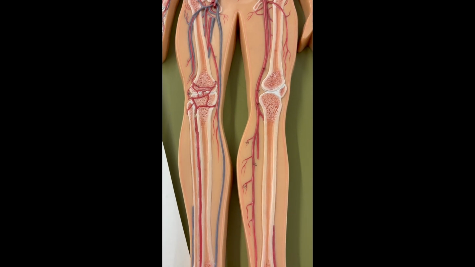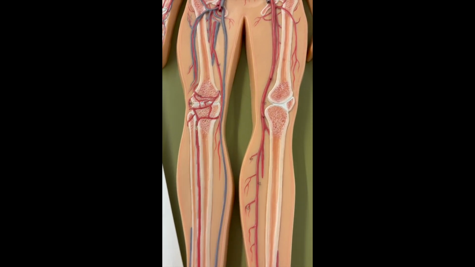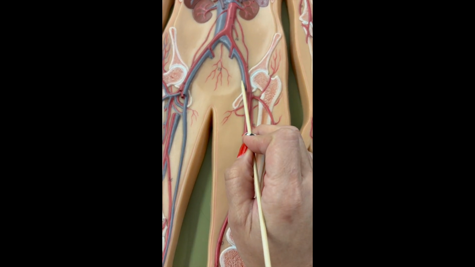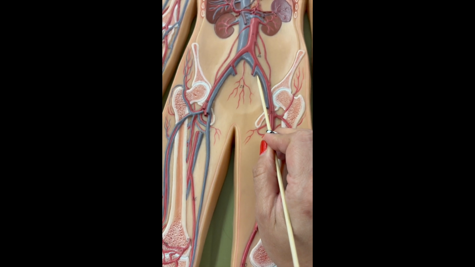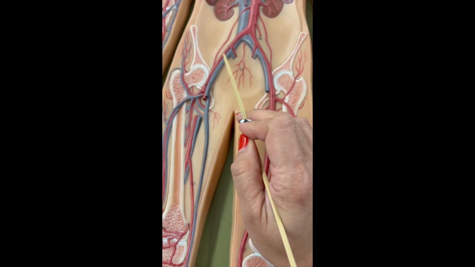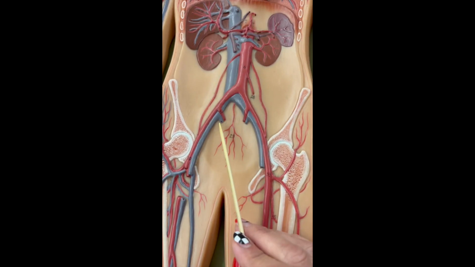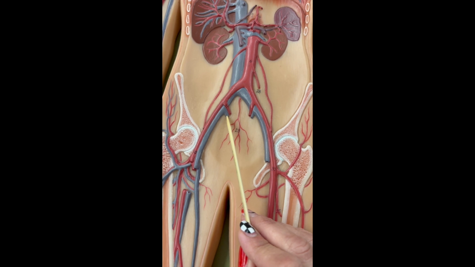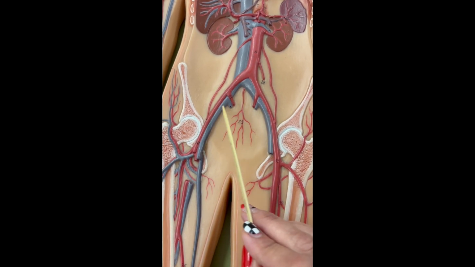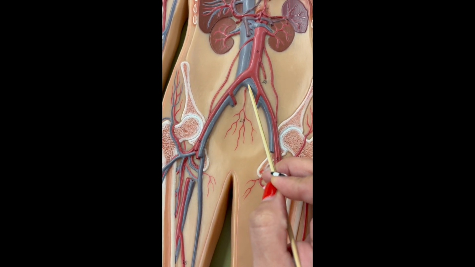Okay, so activity 3 is all about the veins that are forming the inferior vena cava. We're going to start with the external iliac veins. So here's the external iliac vein, here's the external iliac vein on the left side, and then the internal iliac veins and the external iliac veins. And this little nub here is the internal iliac vein on the right side, internal iliac vein on the left side. Those are both going to drain into the common iliac veins, which are here.